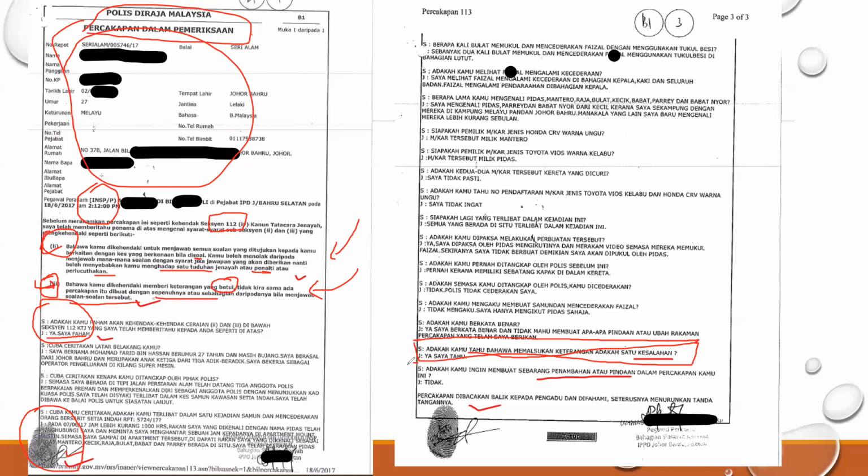Tidak. Okay, so they are giving the opportunity to this witness to make changes, alterations, corrections whatsoever with the content of the witness statement. Okay, and last but not least, percakapan dibacakan balik kepada pengadu dan difahami, seterusnya menurunkan tanda tangannya. So, police know the law very well.